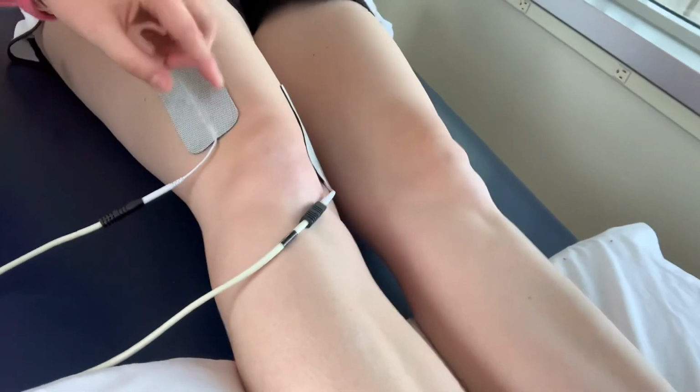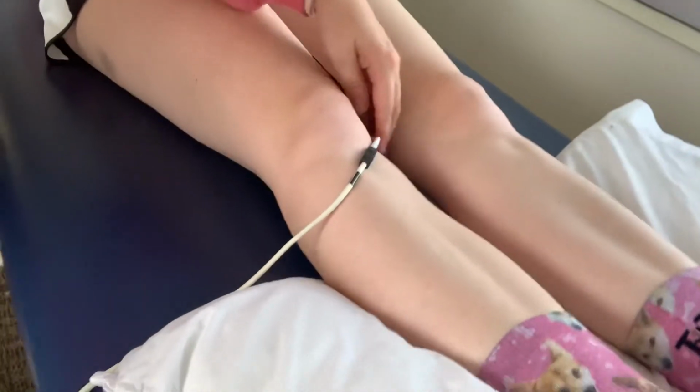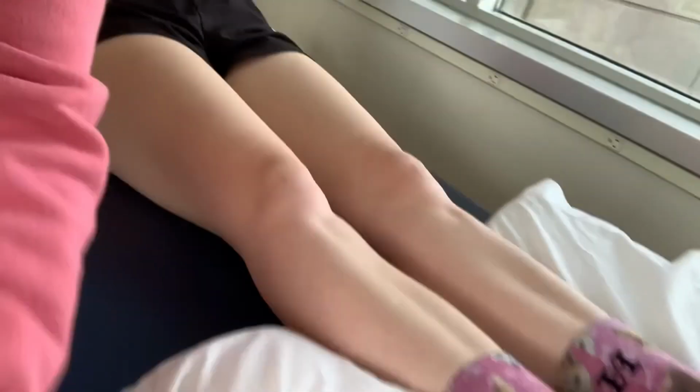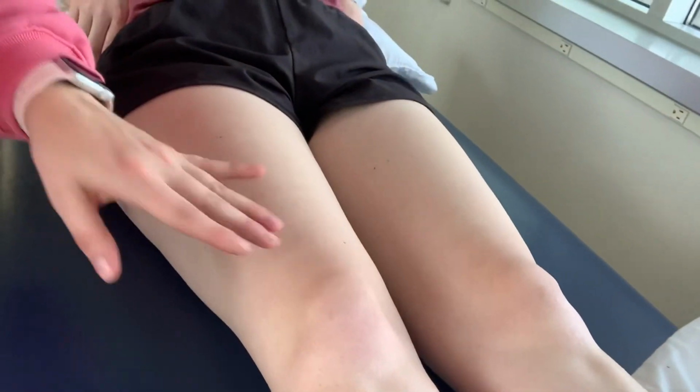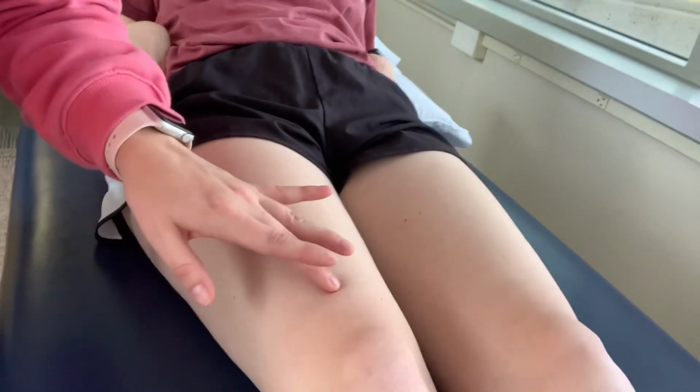Okay, so I'm going to go ahead and remove these pads. Okay, and any discomfort or anything in this area? Nope. Here? Okay, and skin looks good, no burns or anything are visible. So thank you so much.